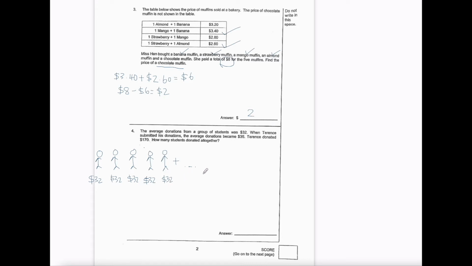So when Terence joined in, my average became 35. Terence is here. Okay, he also had an average of 35. So how much did Terence donate?